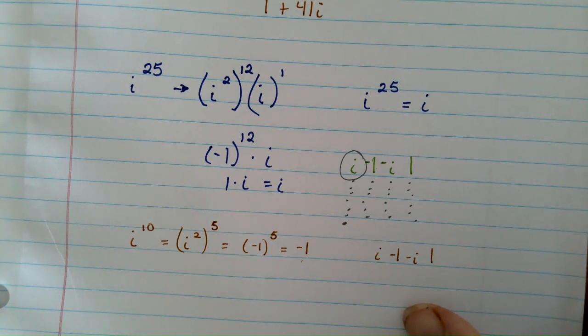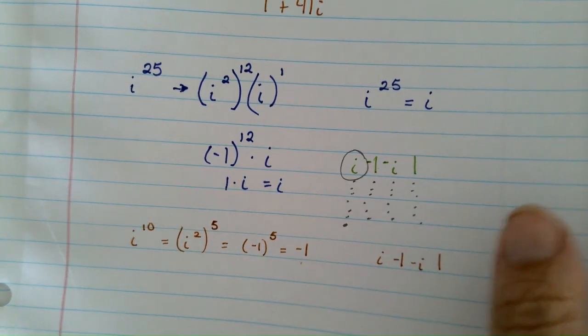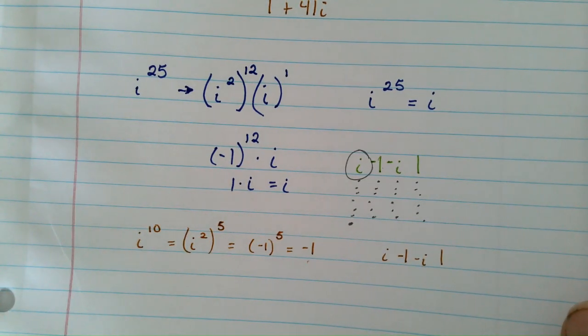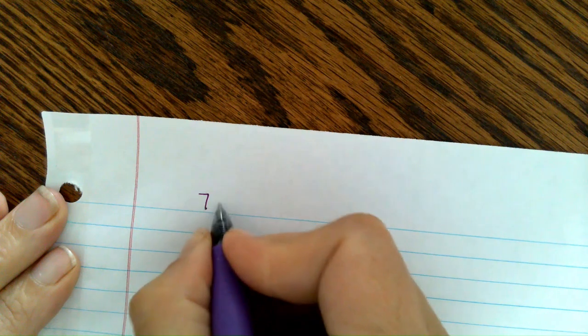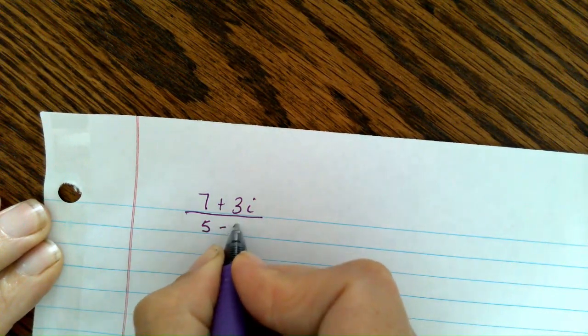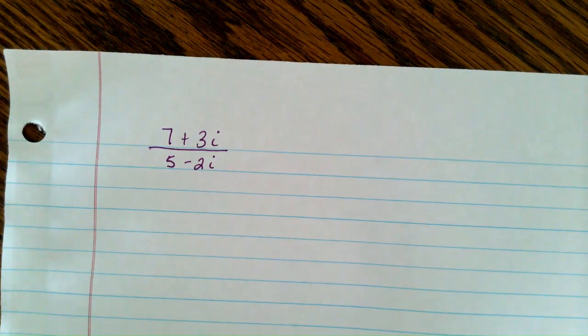Okay, so we've added i, we've subtracted i, we've multiplied by i, we have not divided by i. Okay, you're not actually going to divide these. But we still need them written in a plus bi form, so we can't have i in the denominator.